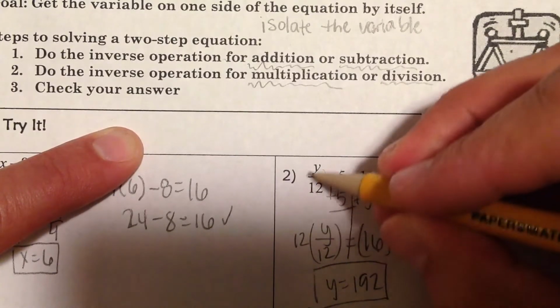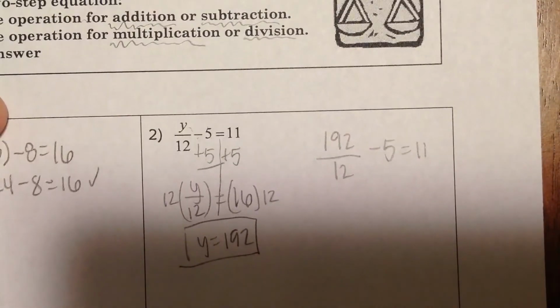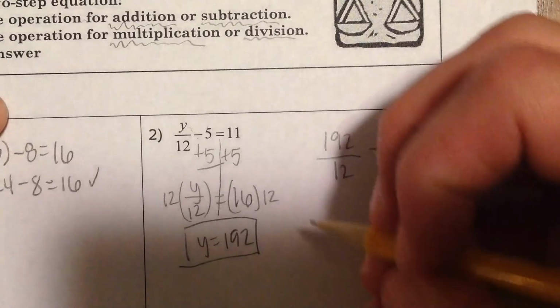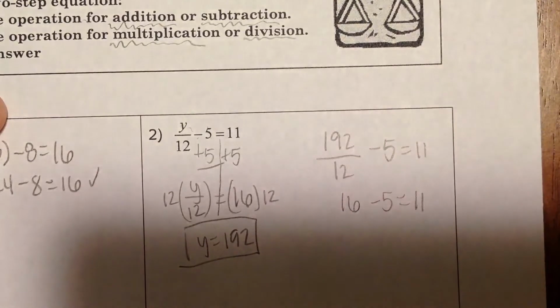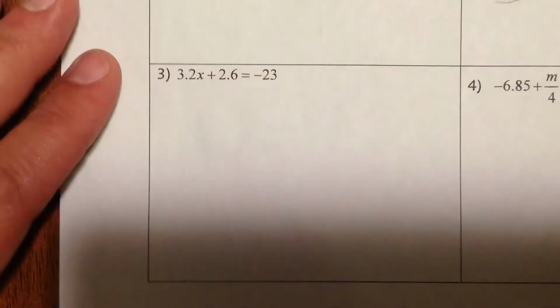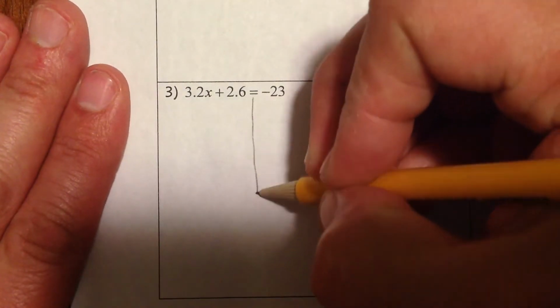192 divided by 12, subtract 5, should equal 11. So if I substitute, or if I do 192 divided by 12, that gets me 16 minus 5 equals 11. Check. Alright, in our next equation, we have decimals, but that's okay. We still follow the rules.